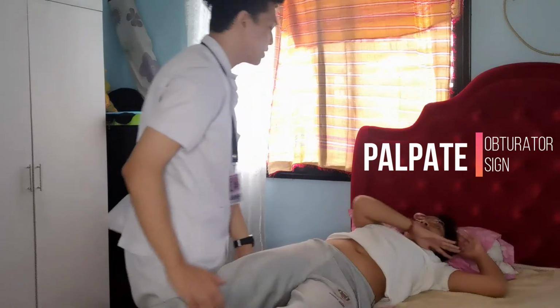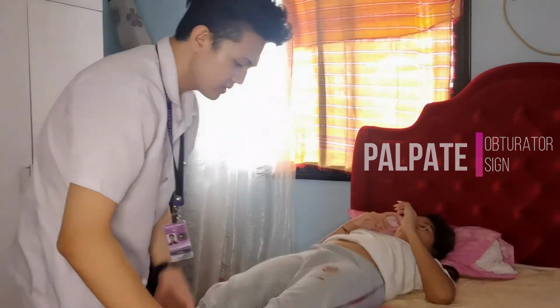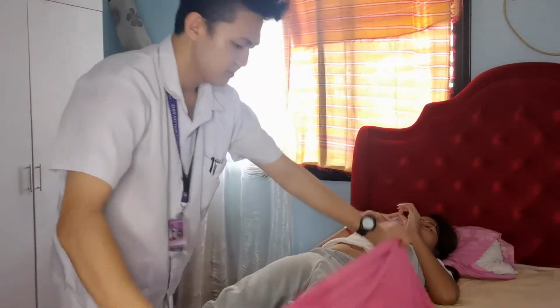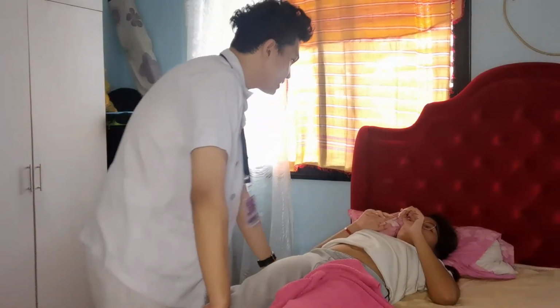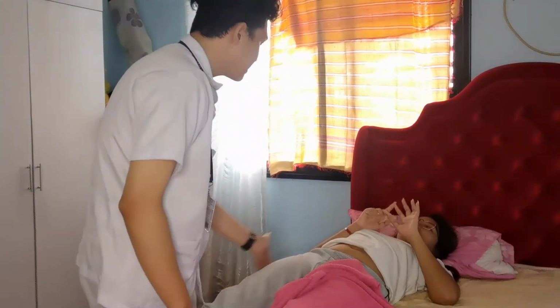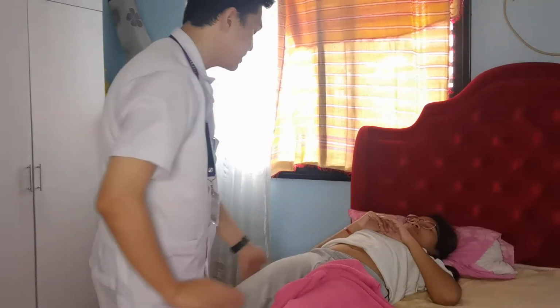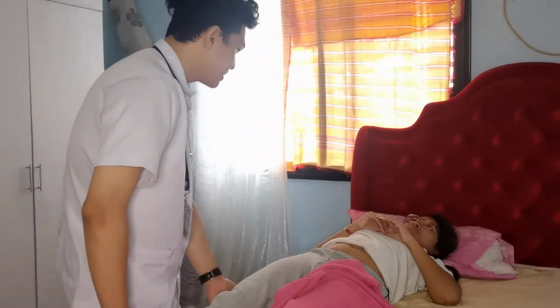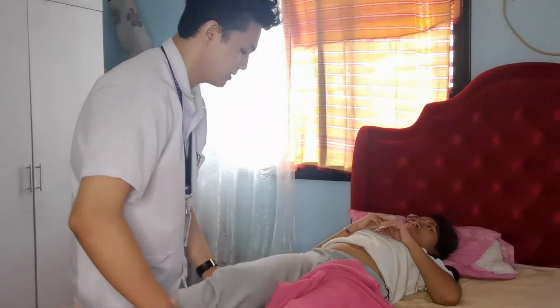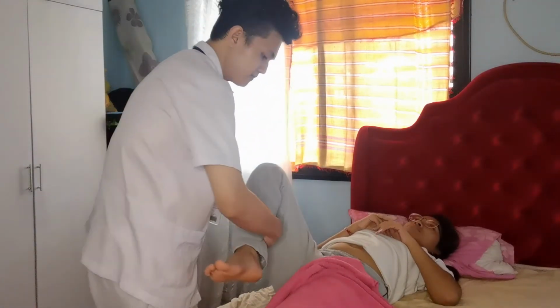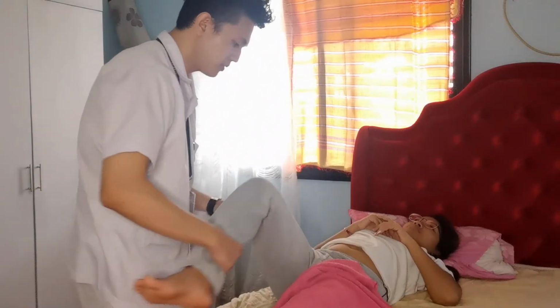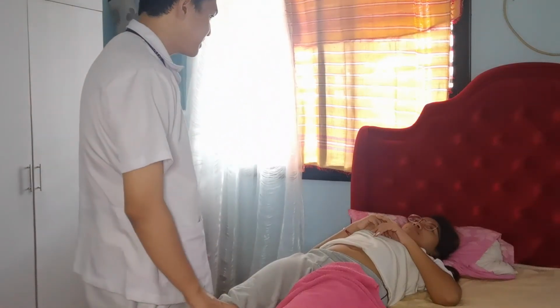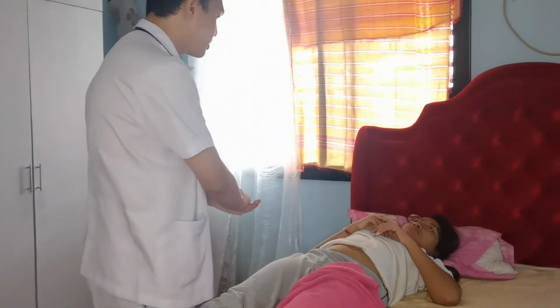Okay, so let me assist you to a supine position to assess for obturator sign. Okay, draping one leg. Okay, so this time I'll be flexing your hip and knee as well as rotating your leg internally and externally. So let me know if you feel any pain, right? Do you feel any pain? No. Alright, so no pain is present that may indicate irritation of the obturator muscle or perforated appendix.